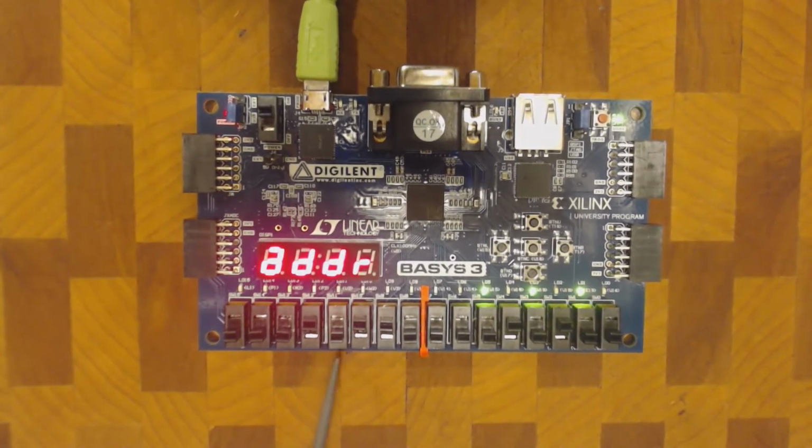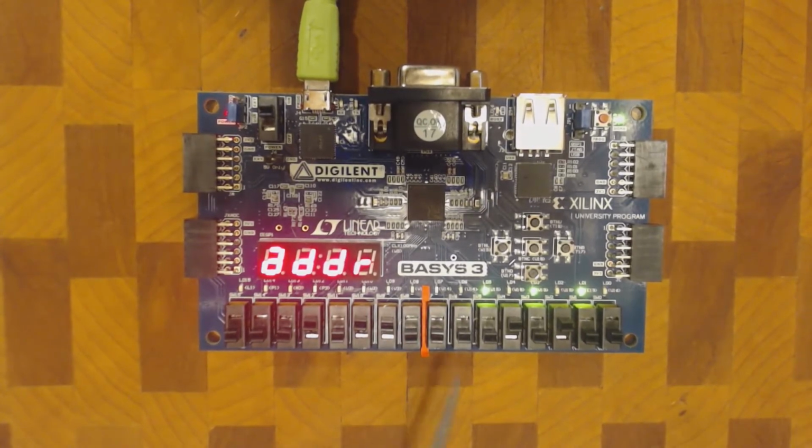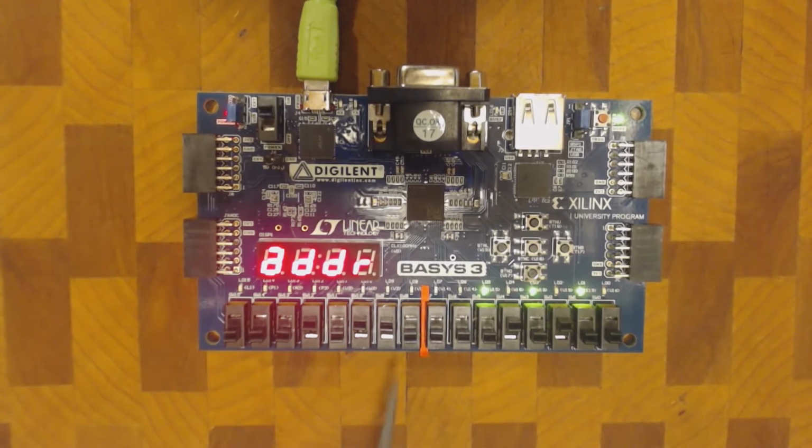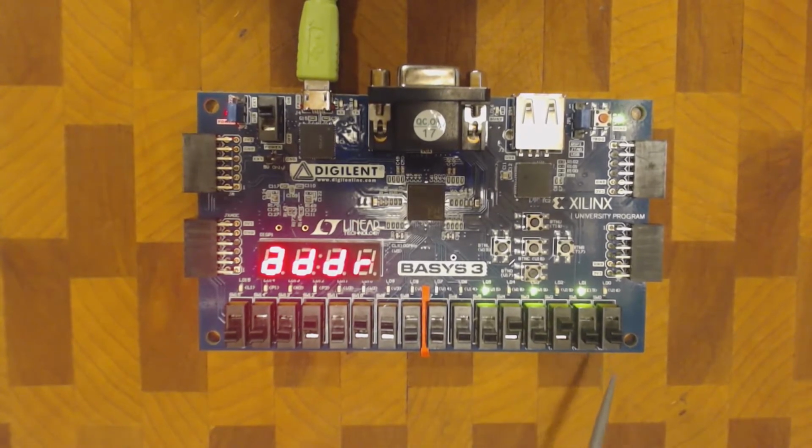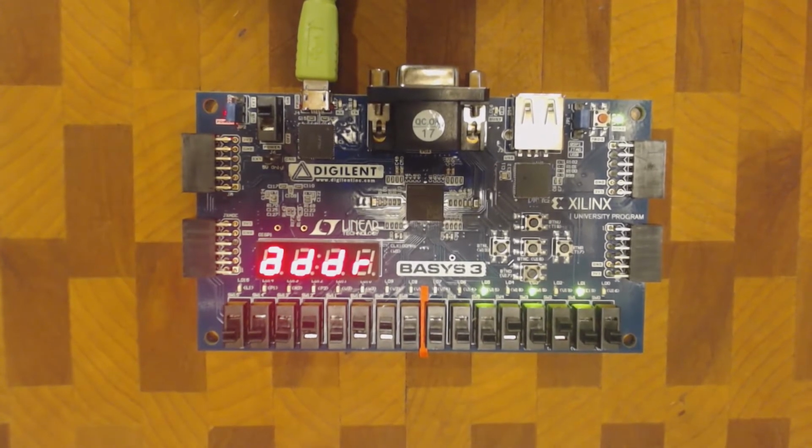And here I have the value 22, so 16 plus 4 plus 2. By default, the ALU is in adder mode. So we can see here that the result, the sum, if you want, of 20 and 22 is 42. So in binary 101010, as indicated by the LEDs.